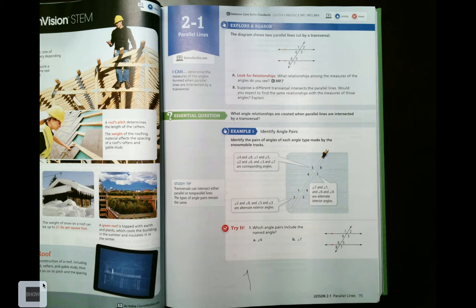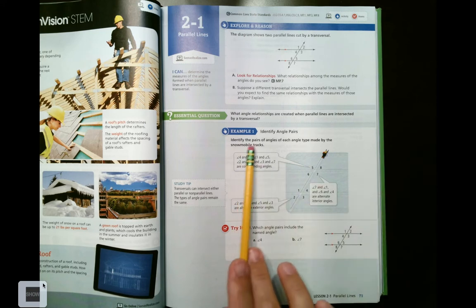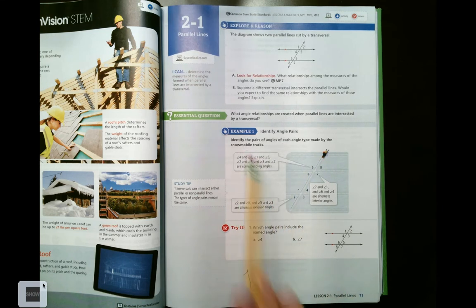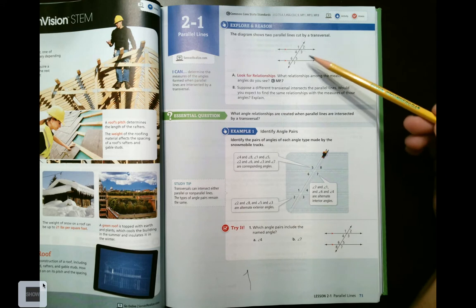So let's start going through this and looking at what this lesson has to offer. So example 1, identify angle pairs. Identify the pairs of angles of each angle type made by the snowmobile tracks. So what you're going to see typically in these types of questions is, and I'm going to go back up and reference the one at the top.